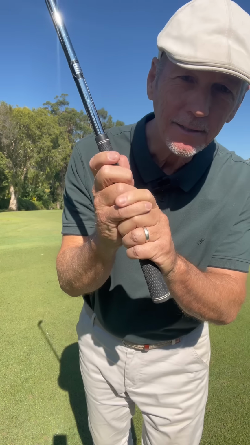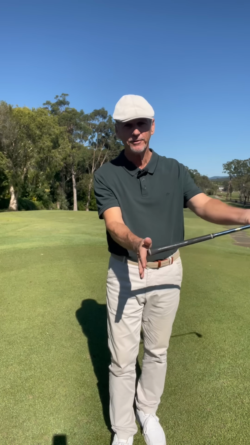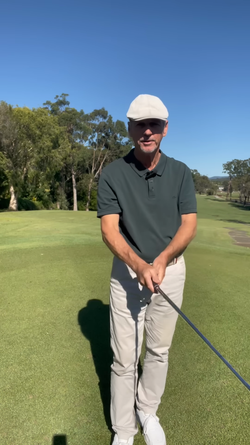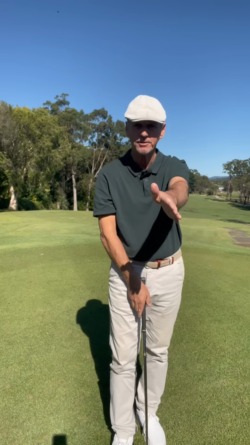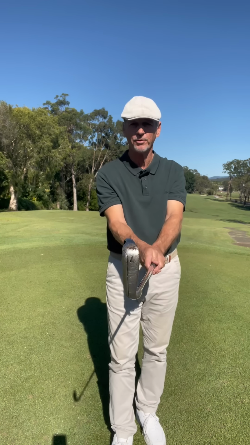This is the left hand position that you need to be in. The right hand grip goes over the top. You can do it overlapping, or interlocking, or 10 finger. That's up to you. But the palm of your right hand needs to be facing the target. Okay, so facing where you want the ball to go. So left hand is in this position, right hand is in this position, and that's a proper grip.